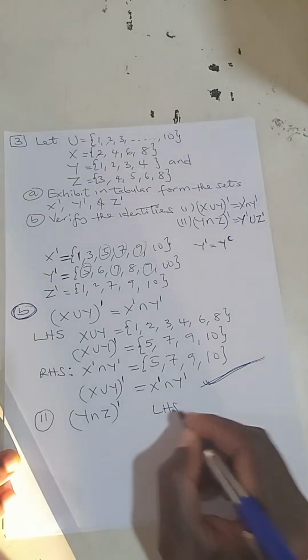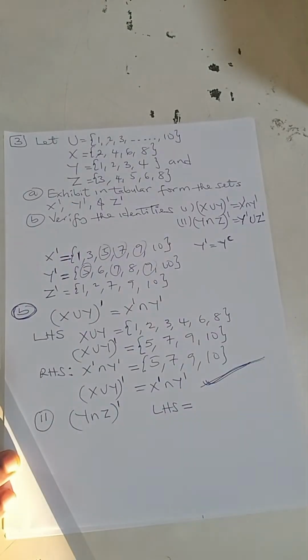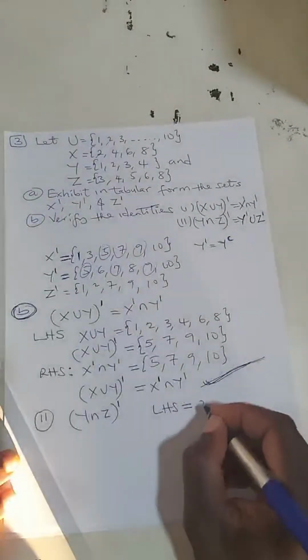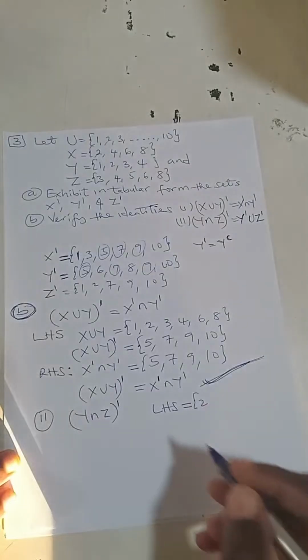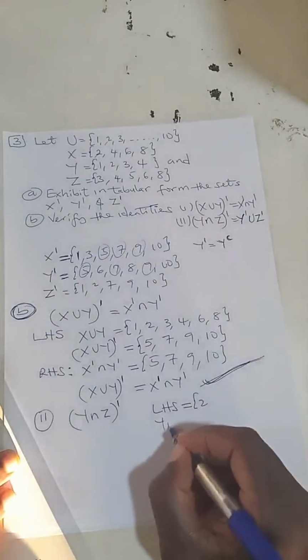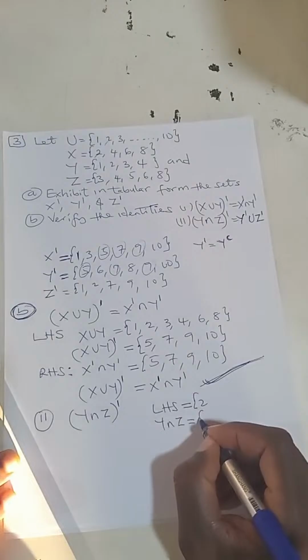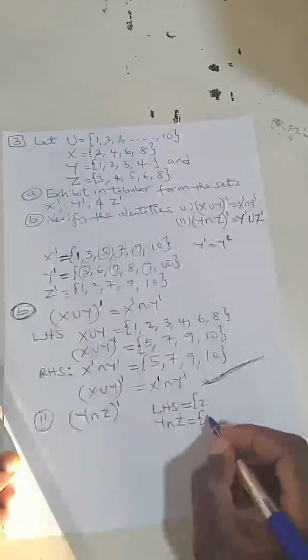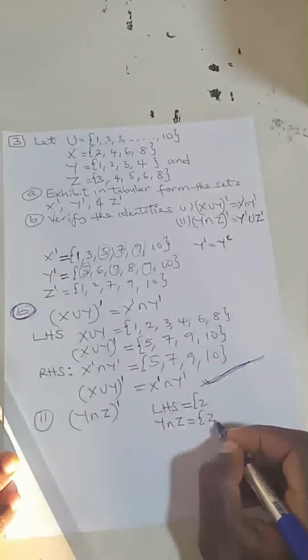Left-hand side. Let me get the intersection between the sets X and Y. 3 is common. Yeah, that's the left-hand side. I want to get Y intersect Z. That will be 2, 2 is common. That will be 2 and 4. That's the intersection.